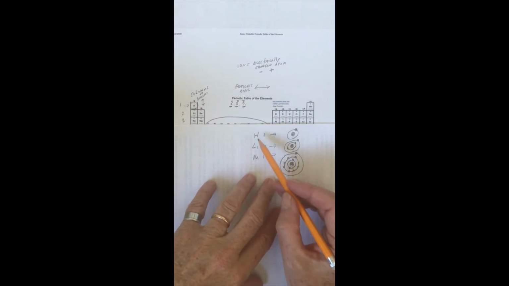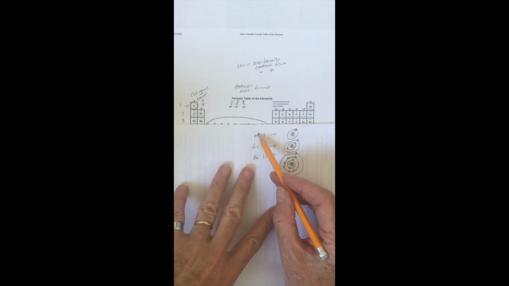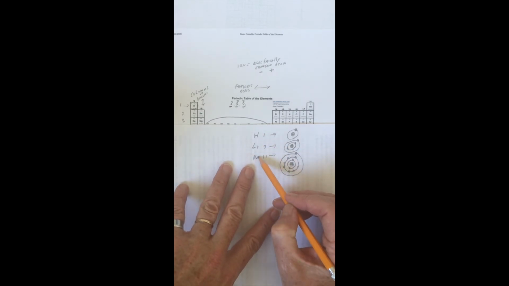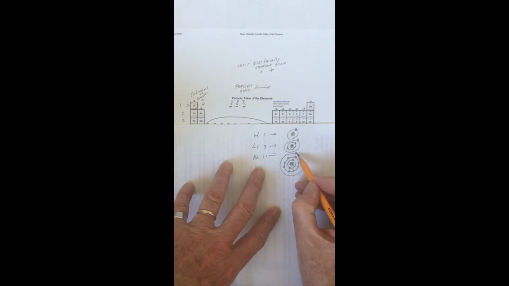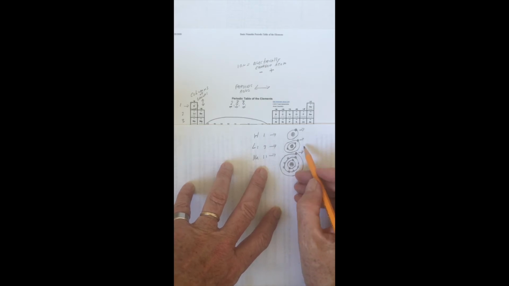Now the reason all of these elements are in group 1, hydrogen, lithium, and sodium, is, as you've guessed, they all have one electron in their outer shell. And they would very much like to get rid of that one electron. Because if they did, hydrogen's an exception.